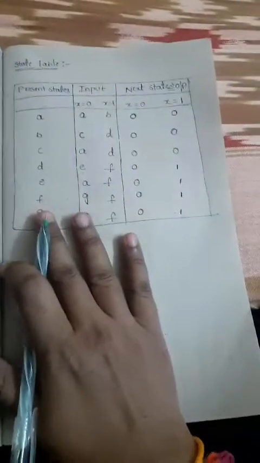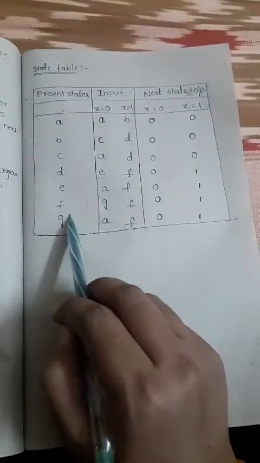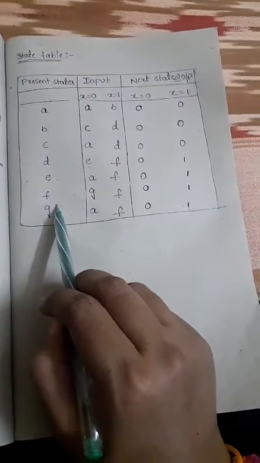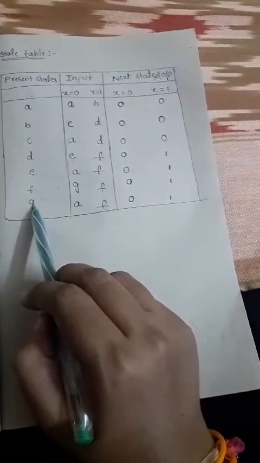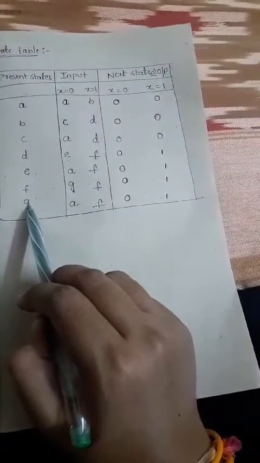We have to reduce the number of states in the state table. We have to identify how many states are similar in this state table. Okay, now let us start the state reduction procedure. In this state table we can observe that the E and G states are similar. You can observe that they have the same next state and the same output.